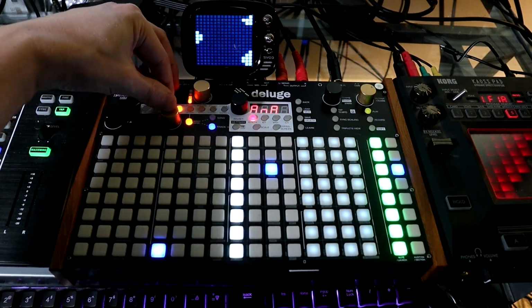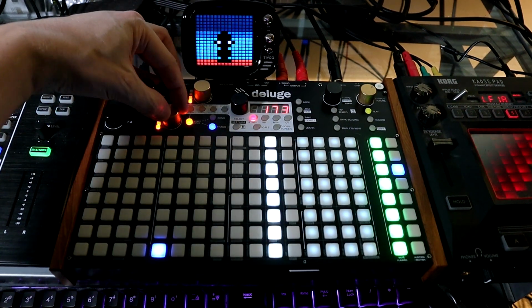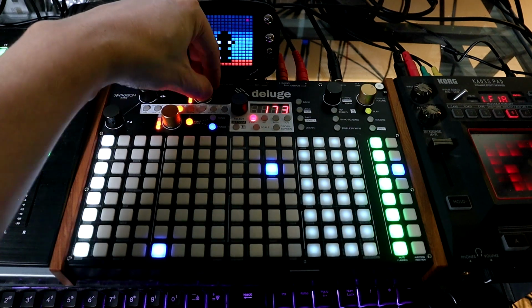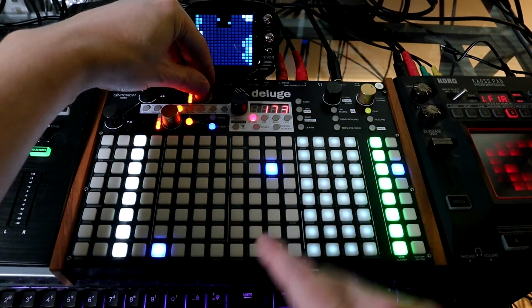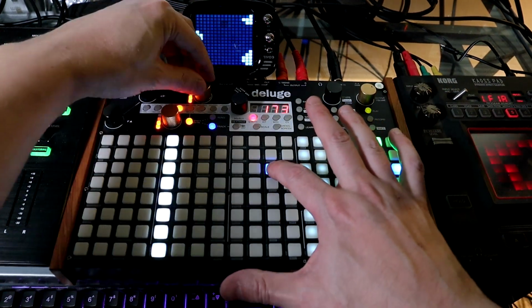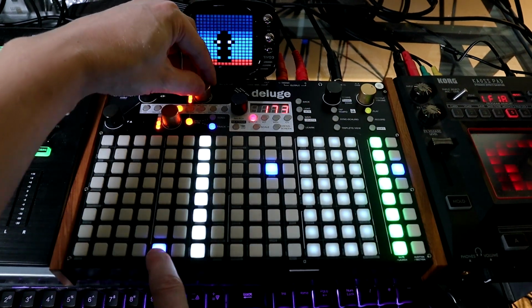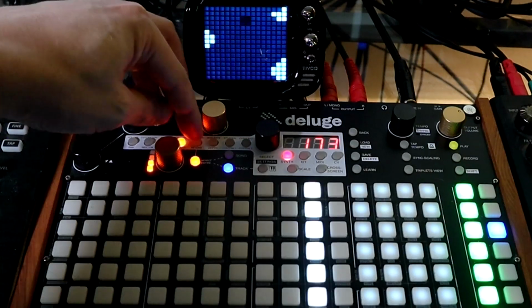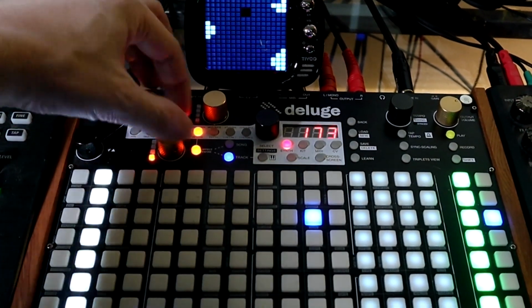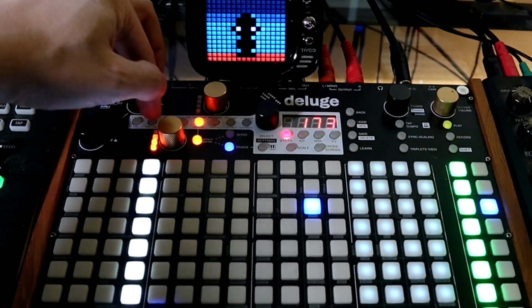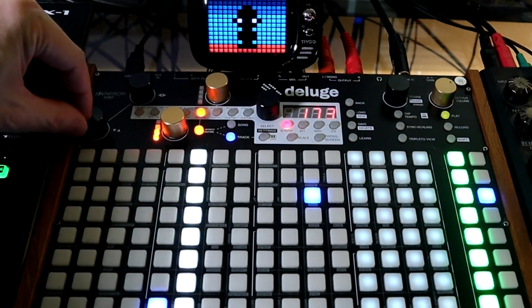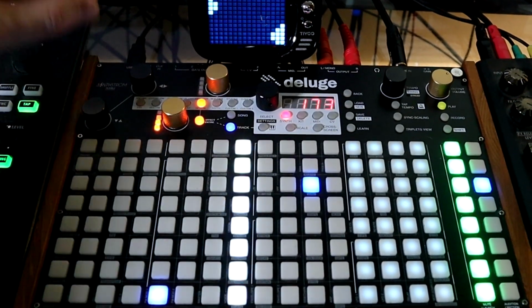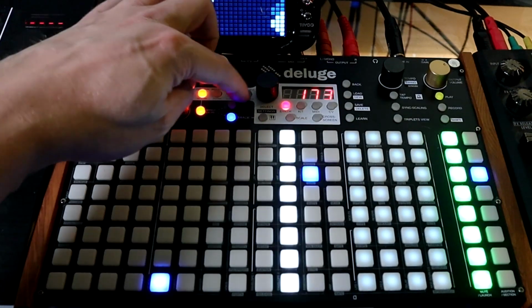Turn on some analog delay. Remember, we can hold down a note and change the value. Just turning that up. Let's turn up the reverb. Hold down up, down knob, turn. Bring it up an octave.